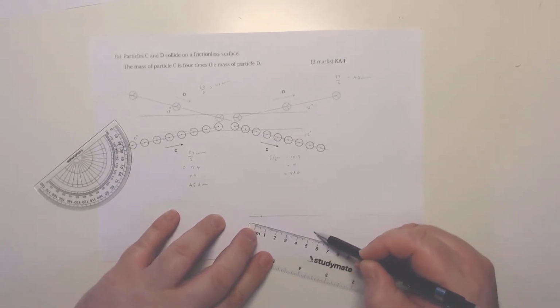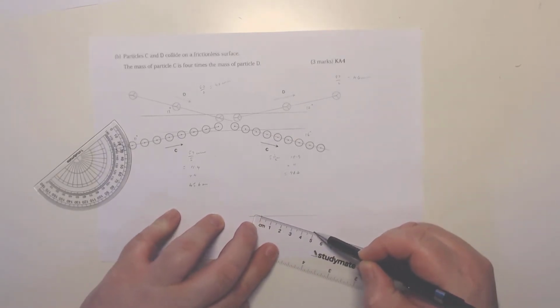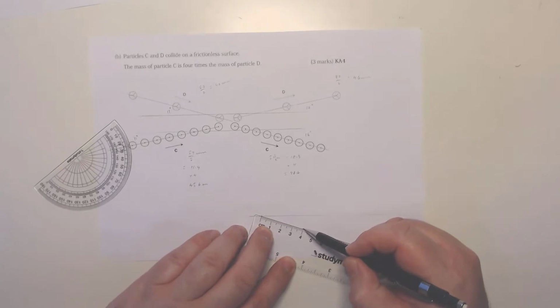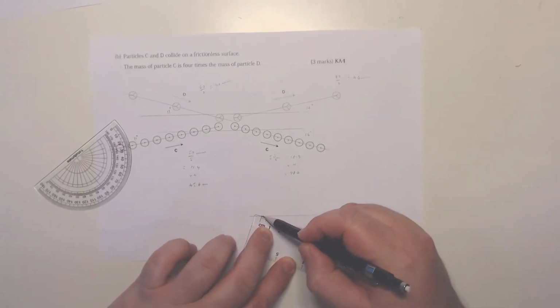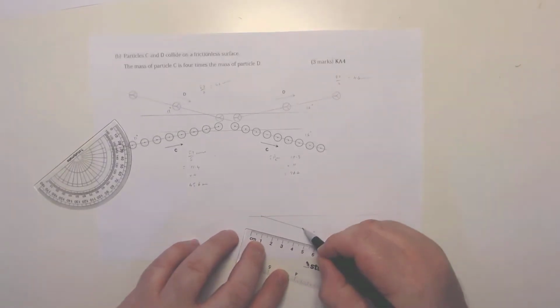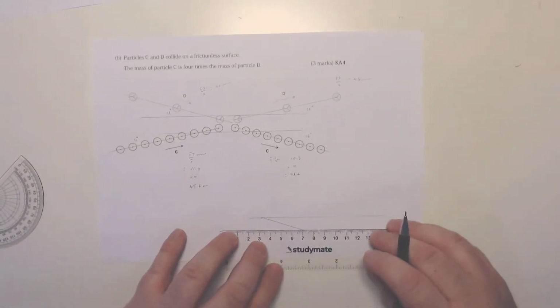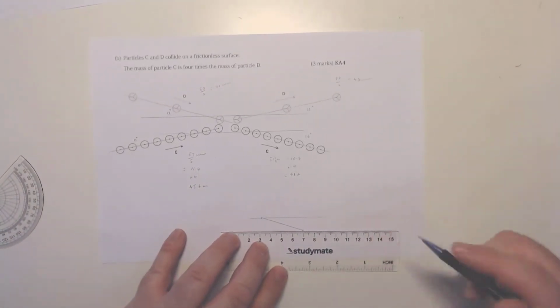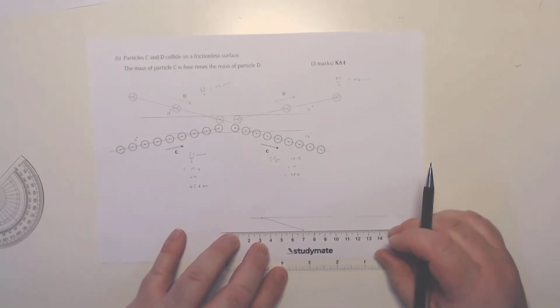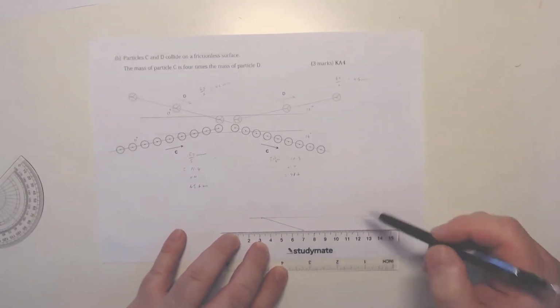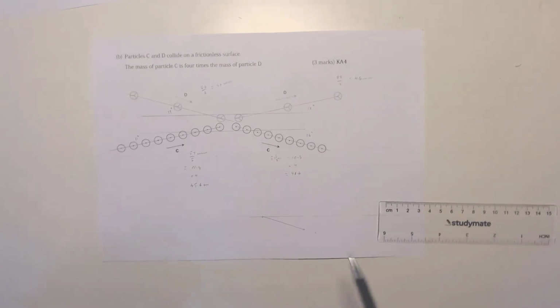So just hold my pencil there, and that is 40 millimeters. Alright, now I'm just going to make another little parallel line here, so make sure they're equidistant. Just do it lightly, don't want it to block everything else.